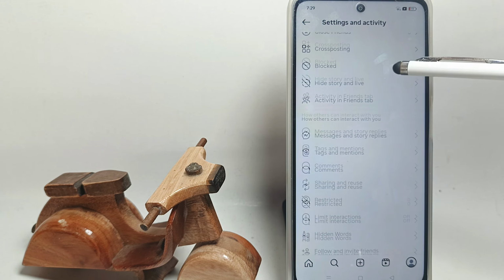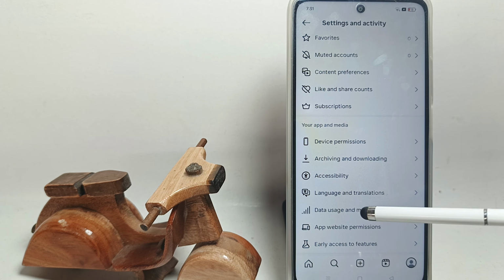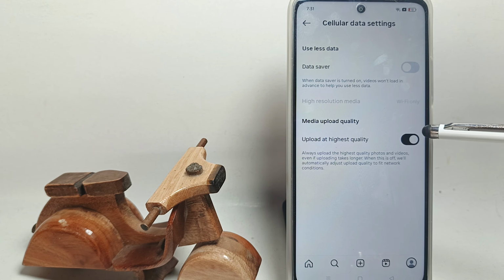Scroll down. Tap Data Usage and Media Quality. Tap Upload at highest quality. So that's it, the tutorial on how to turn off high quality media in the Instagram application.